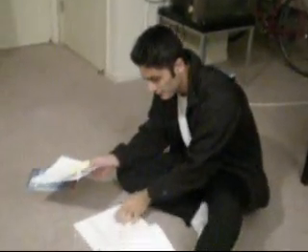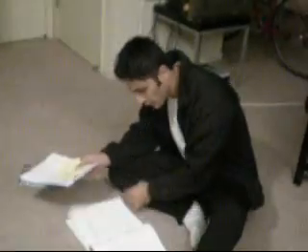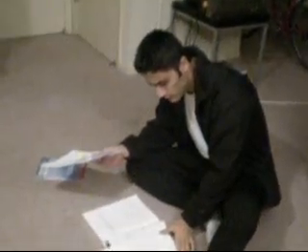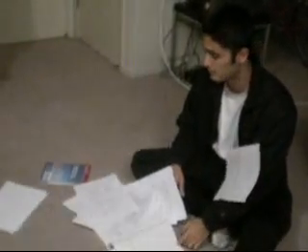Man, I hate chemistry. I don't understand the functional groups. I wish I had a fairy godmother.